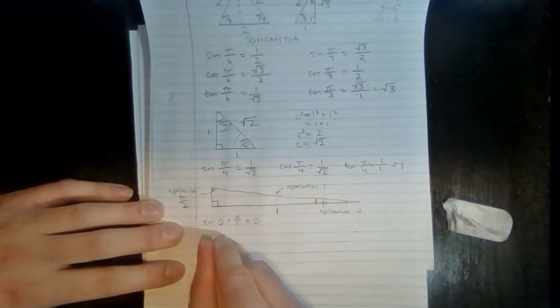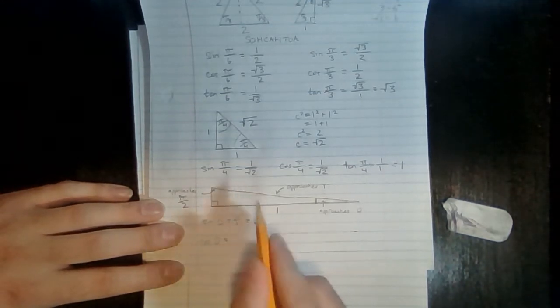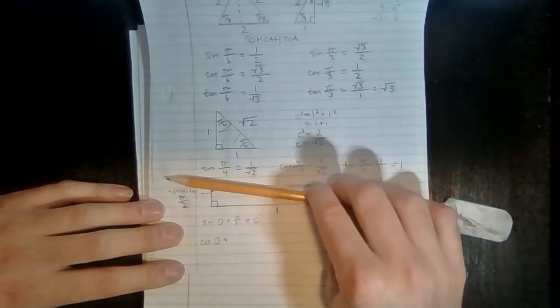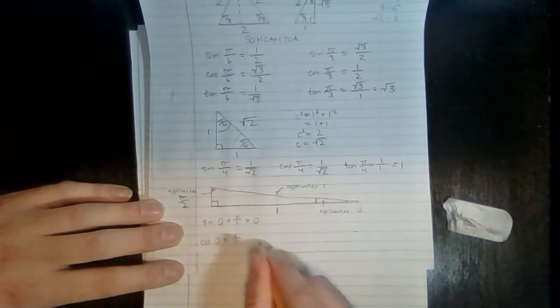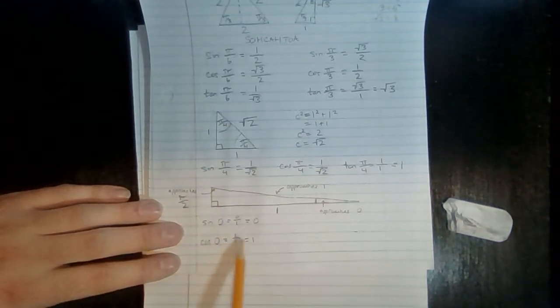Cosine, if we get this angle all the way to 0, now our adjacent and our hypotenuse are the same thing. So if they're both 1 or if they're both some other number, that ratio is still going to be the same, which is just going to give us 1.